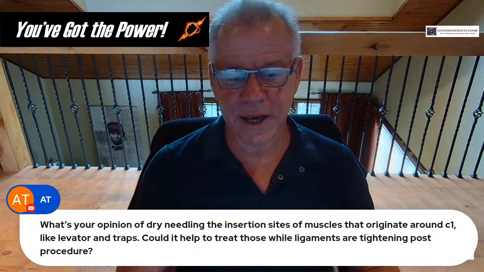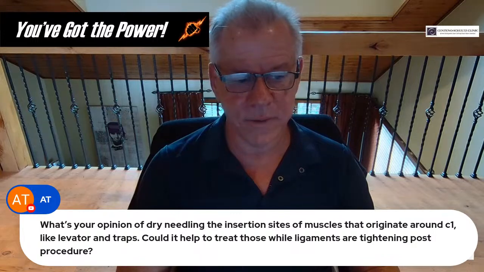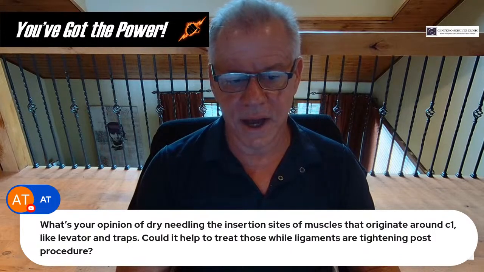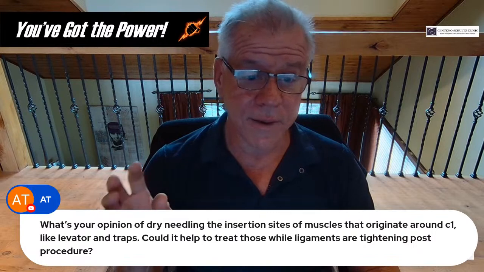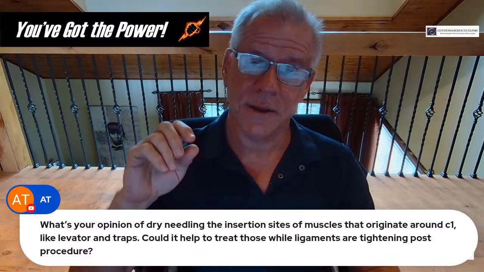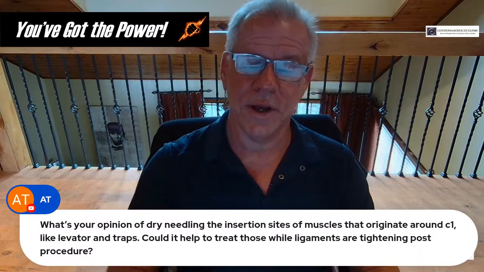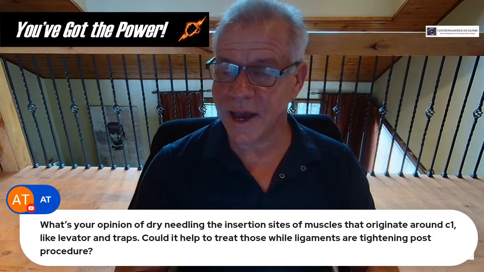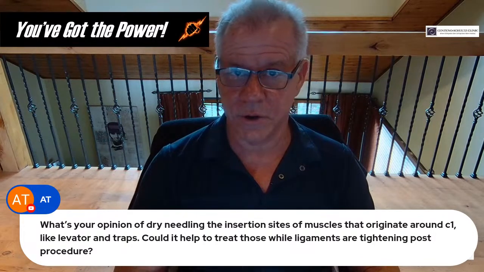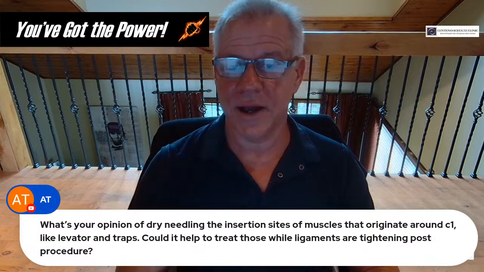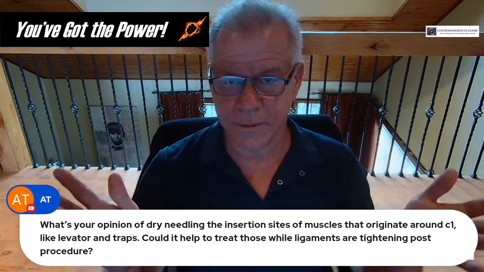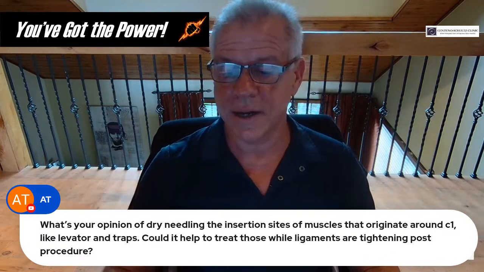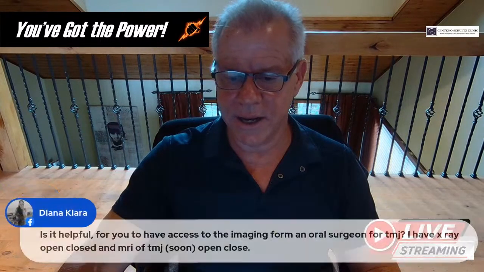AT, what's your opinion of dry needling the insertion sites of muscles that originate around C1, like levator and traps? Could this help to treat those ligaments or tightening post-procedure? Sounds like really you're talking about tendons, not ligaments. Tendon would be the portion of the muscle that attaches to the bone. And the biggest problem with needling there is we've seen at least one subdural hematoma from needling up in that area. So it's probably not a great idea to do aggressive dry needling in the high upper cervical spine without some sort of imaging guidance. And almost all trigger point dry needling would be done blind. So I would say probably not a good idea.